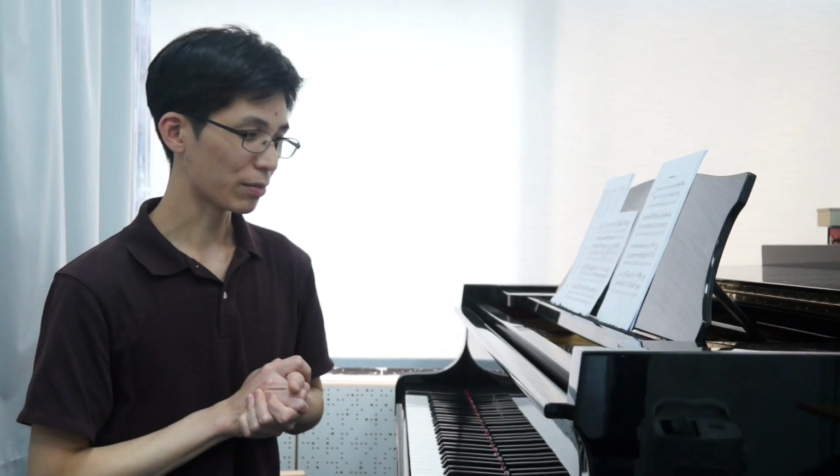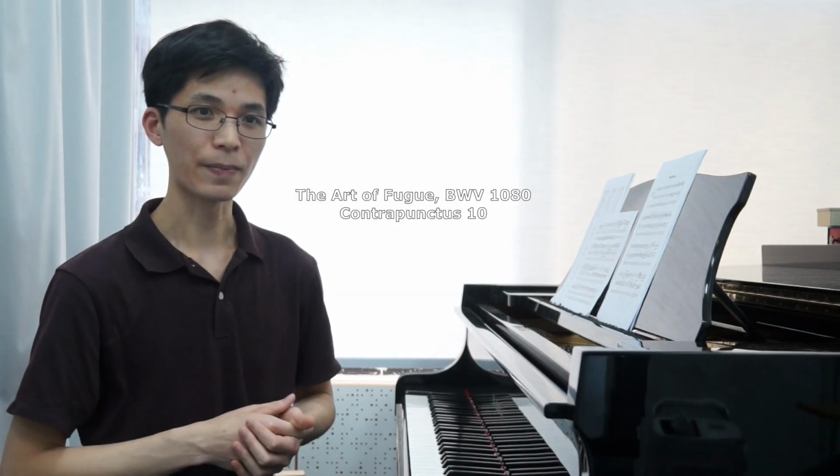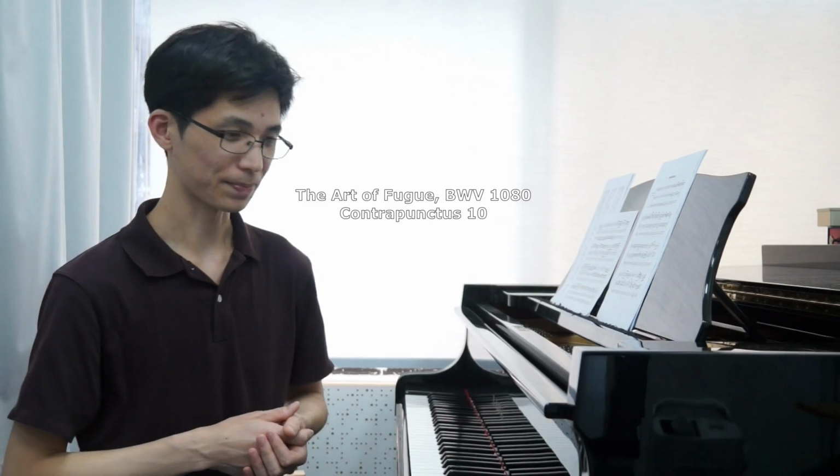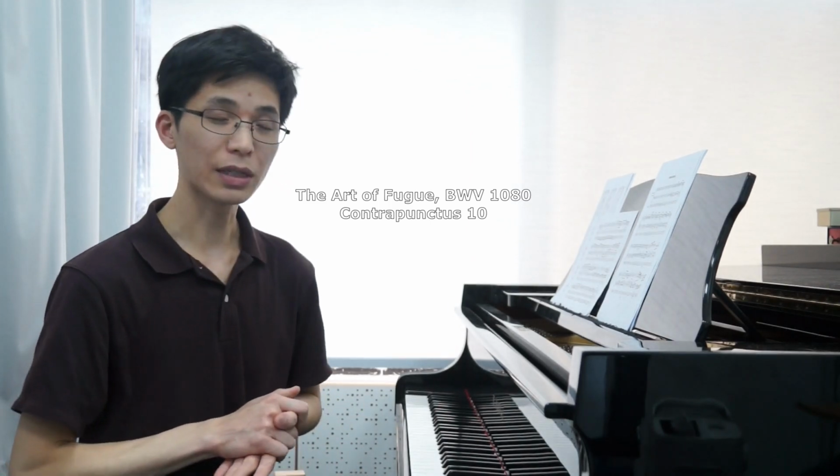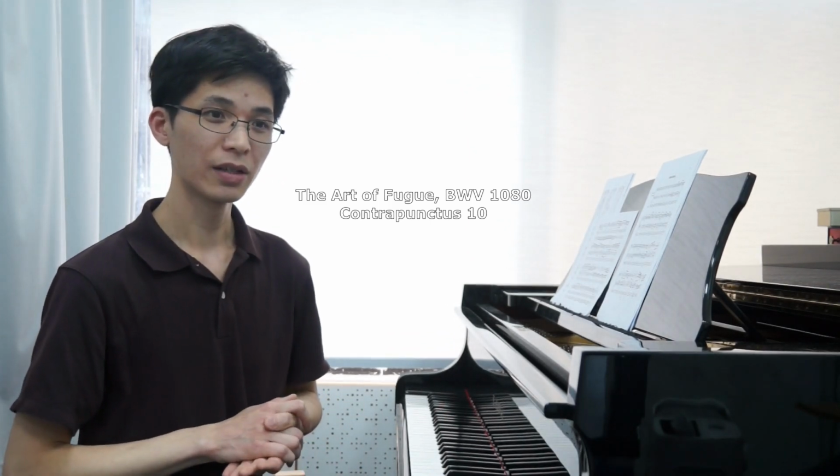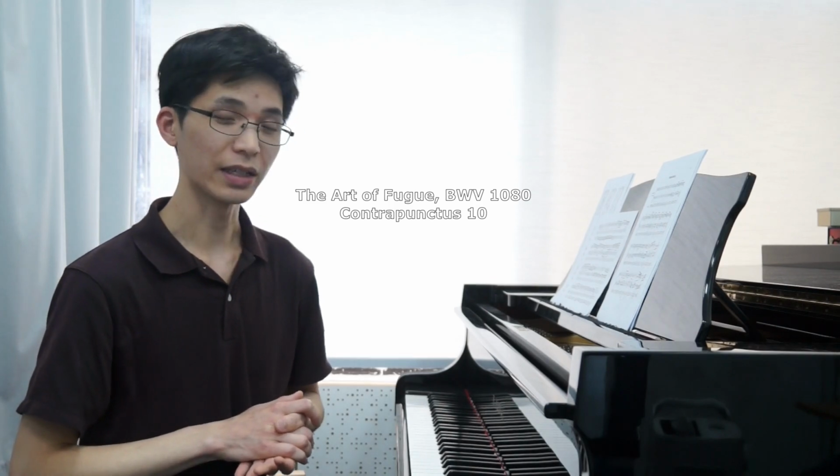There is another example of this preservation of the duality of melodies, major and minor, in the Art of Fugue, the 10th Contrapunctus. So the fugue subject in the Art of Fugue is very obviously in the minor mode.